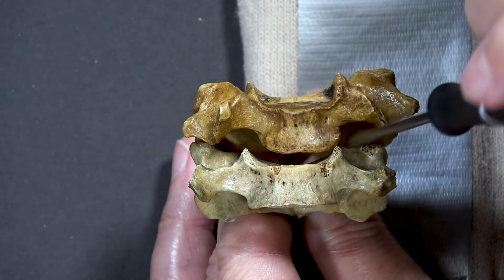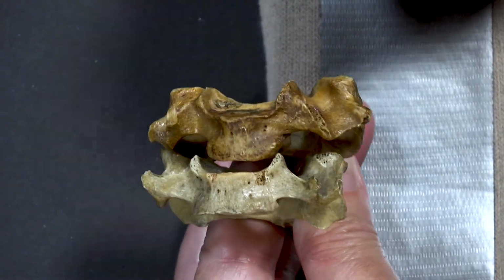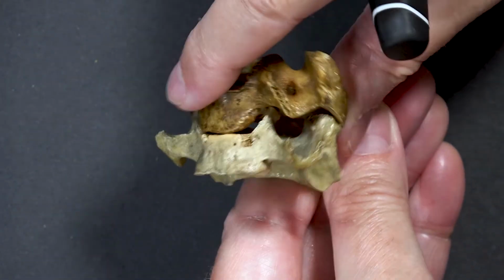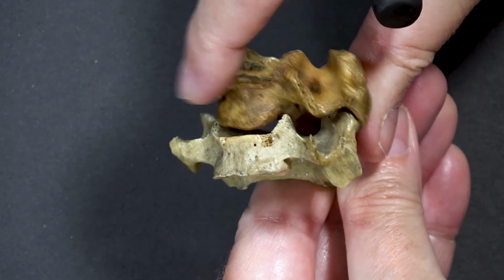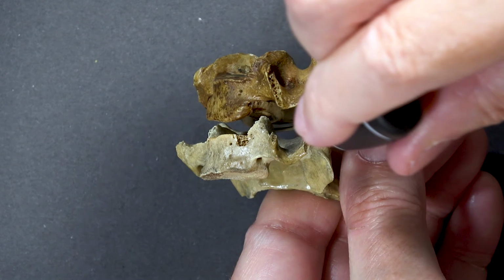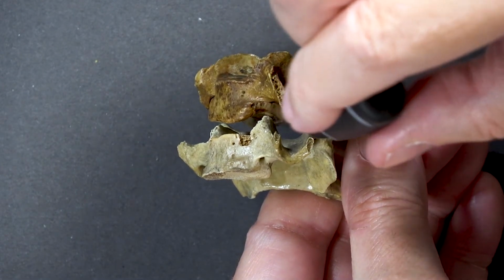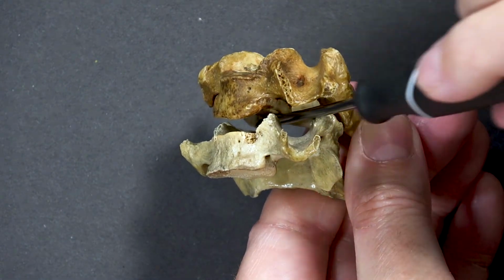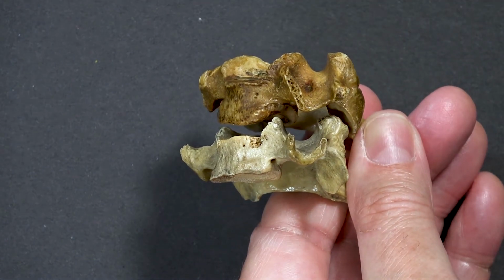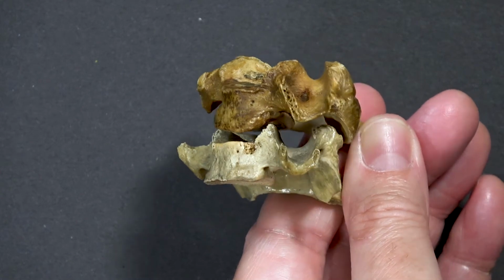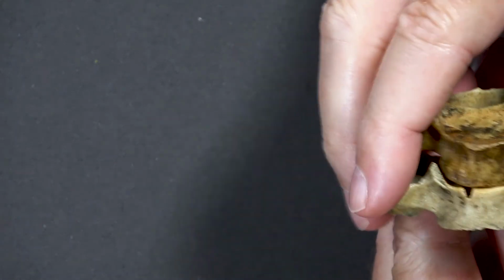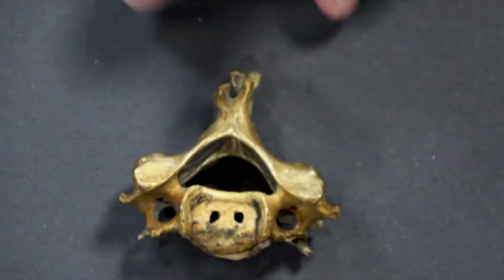You can't see the neural foramen very well, but if I rotate this a little bit, I have no idea how this is going to look on the video. But if I rotate this, we can see the neural foramen right here, running at about 45 degrees. So that is the story there. And what else can I tell you? I think that's really about it. They're pretty straightforward.